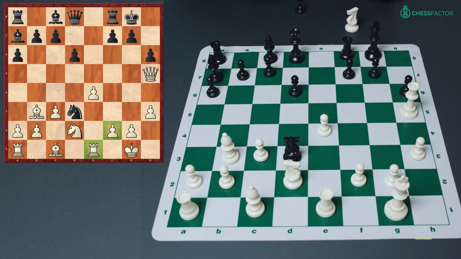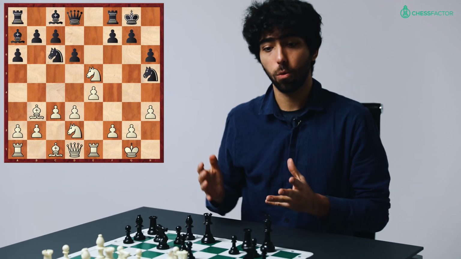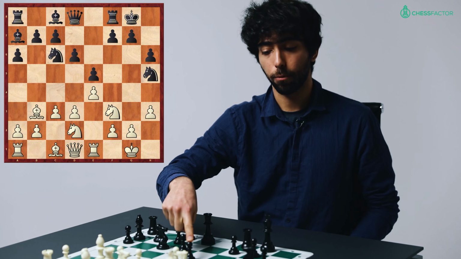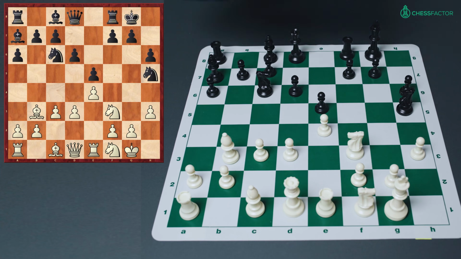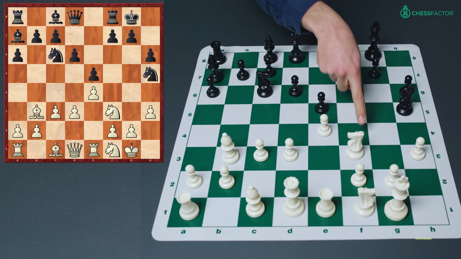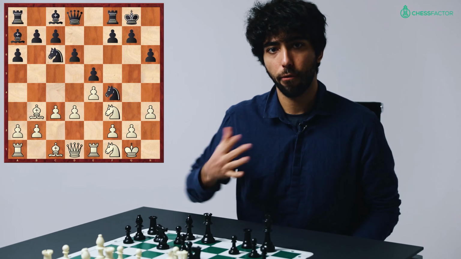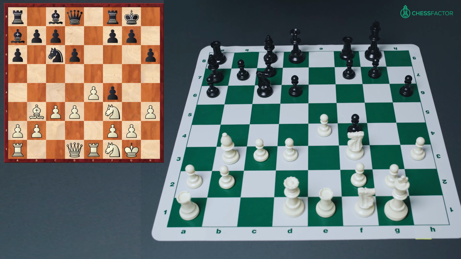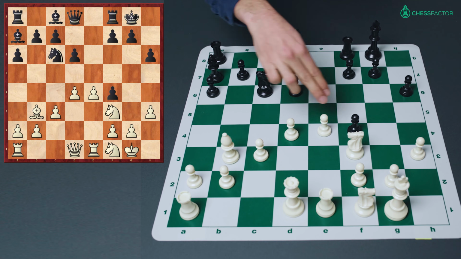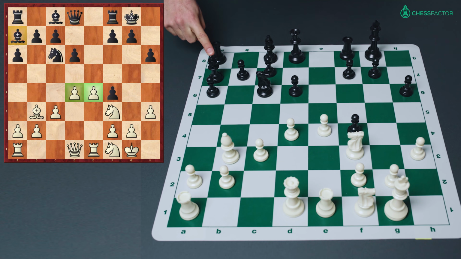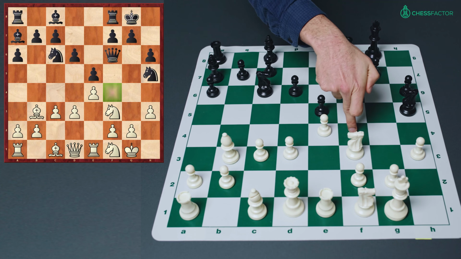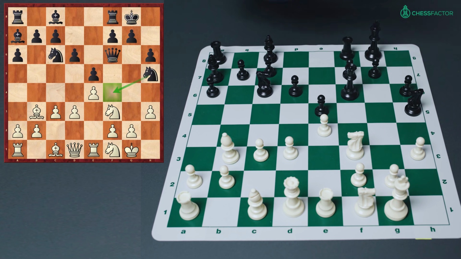So this is not a good idea for white, and this is why after knight h5, white does not go for the capture on e5. Instead, he plays knight to f1, and now black does not want to put his knight on f4 immediately, because after bishop takes f4, pawn takes f4, white could play d4, taking over the center and leaving black with a very bad bishop on a7. Instead, black plays queen f6, further controlling f4 and now preparing knight f4.